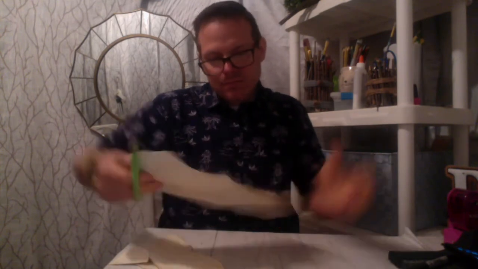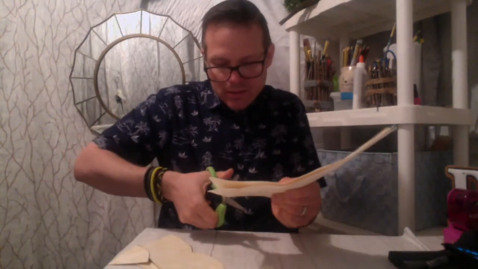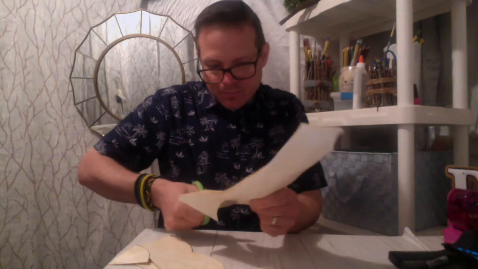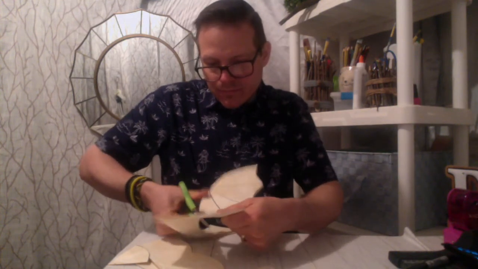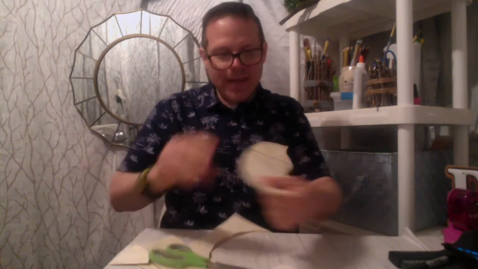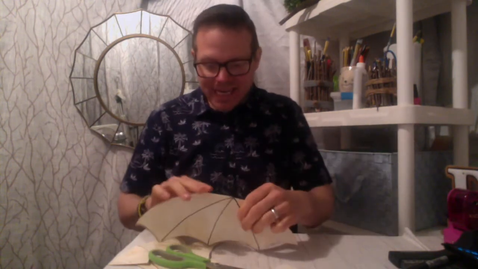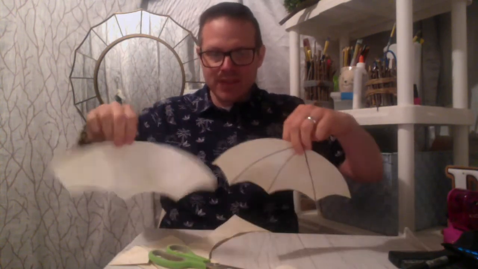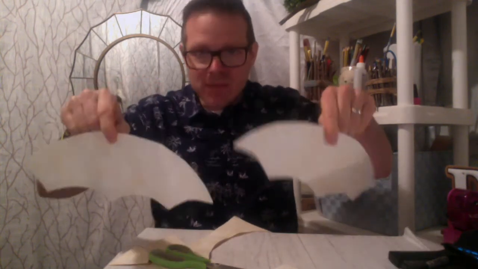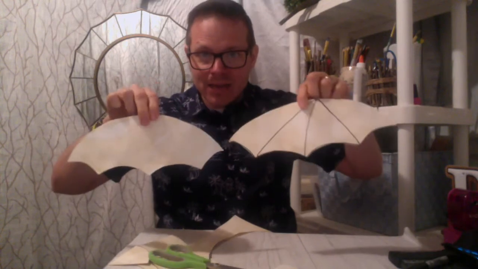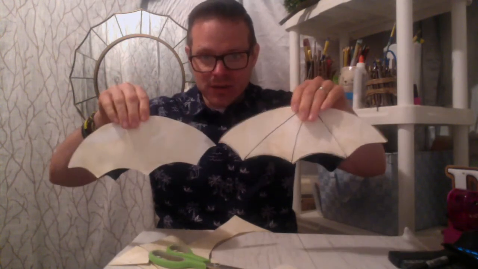Oops. It's a little wet. Okay, so now if I take this and I flip this one around, I will have two wings. Now this is why I wanted you to paint the front and the back, because the wings are going to be seen three-dimensionally.